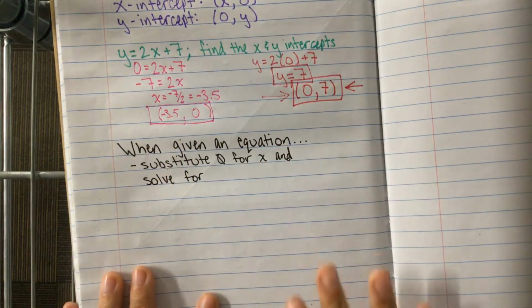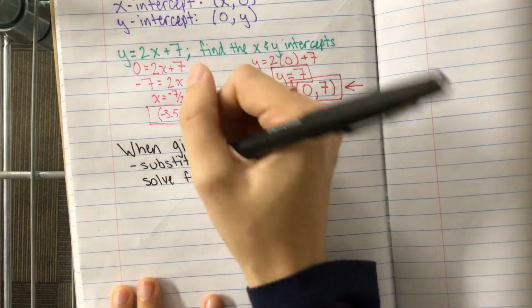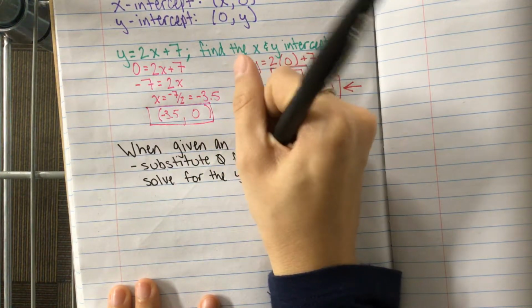When I substitute 0 in for x, which intercept am I solving for? Solve for the y-intercept.